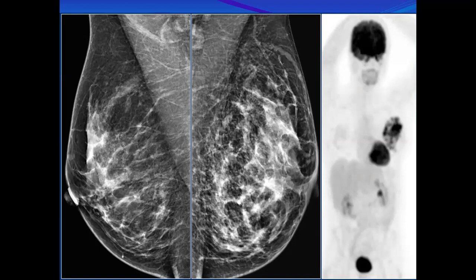It can be inflammatory carcinoma, invasive carcinoma, or post-radiation. Post-treatment, excellent: post-surgery, post-radiation, yes.